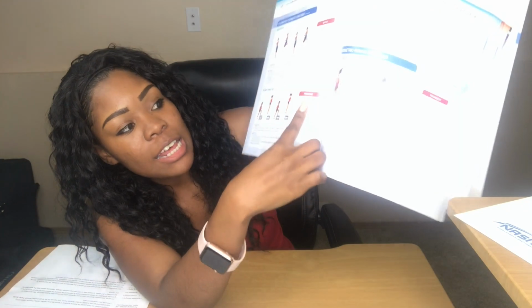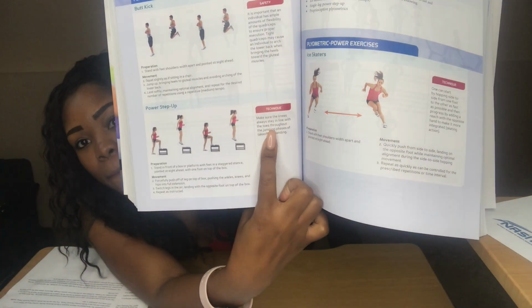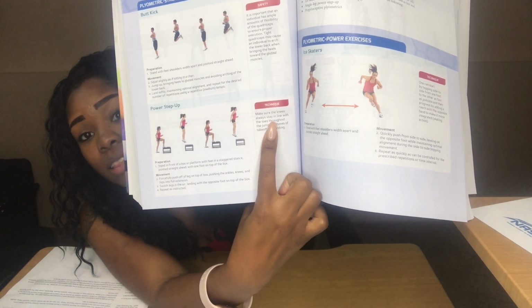So these safeties and the techniques, make sure that you guys actually take the time to read everything on the page. That will really help you out because it definitely asks questions about those little texts that you probably ran past. So that's pretty much what you have to do for you to be able to pass your NASM exam.